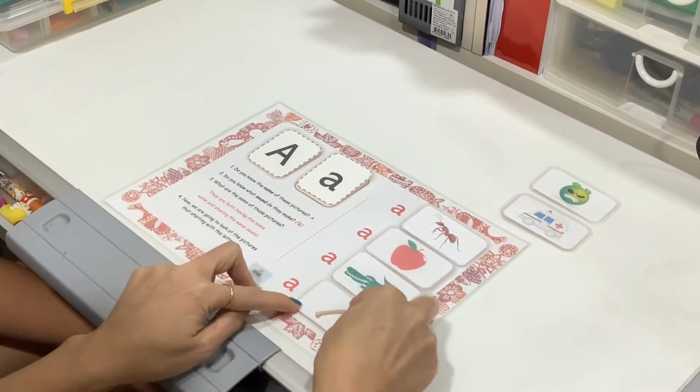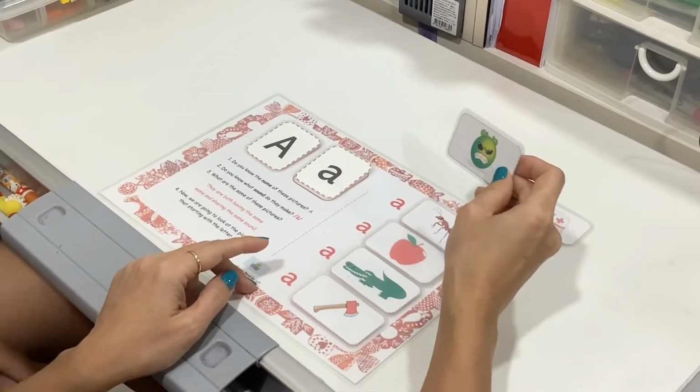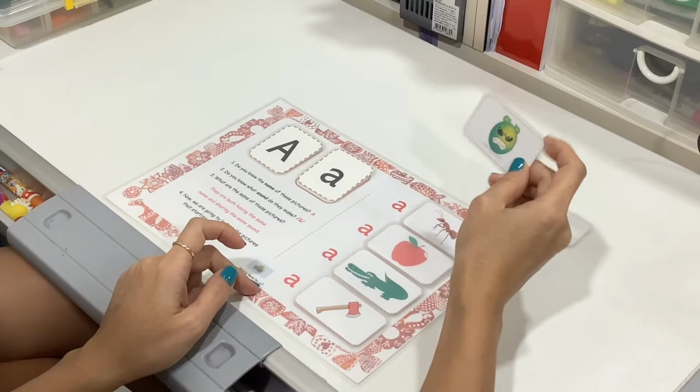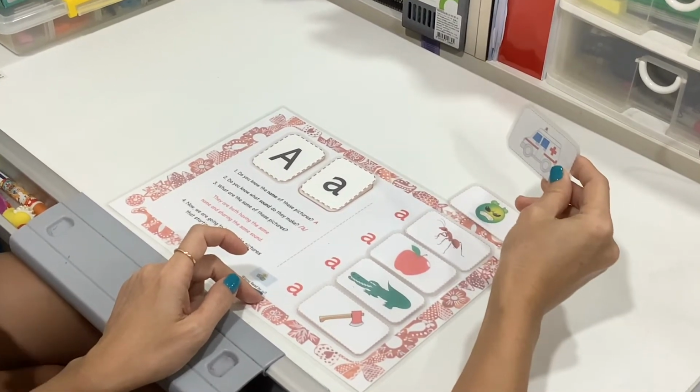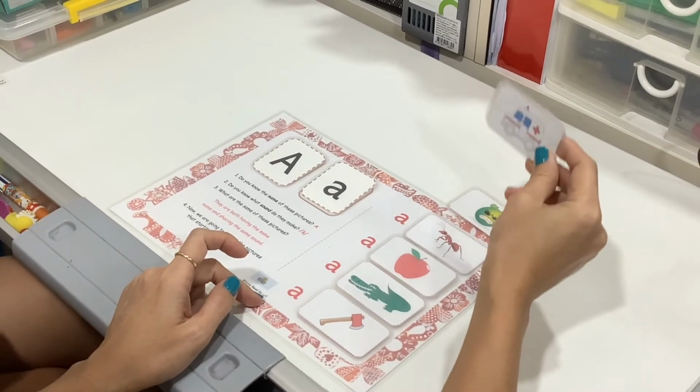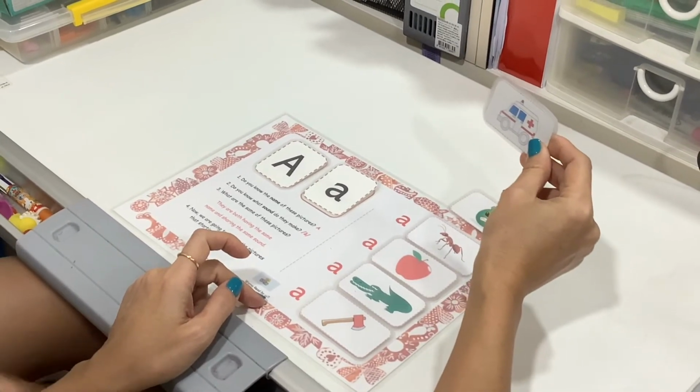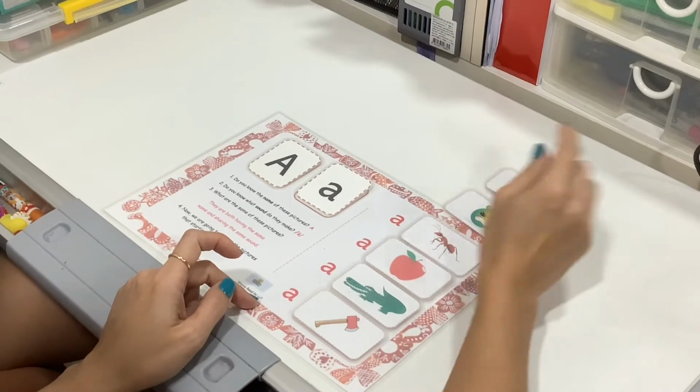Axe. Okay, so how about this one? Angry. Angry. Okay, we're gonna put it down here. Okay. What is this? Ambulance. Ambulance. Can you repeat it? Ambulance.